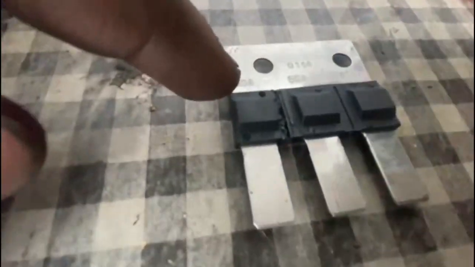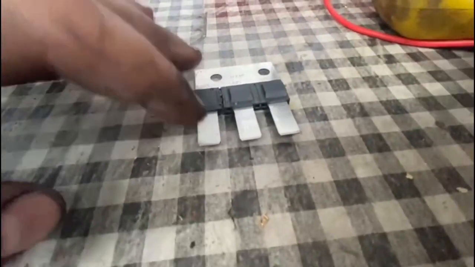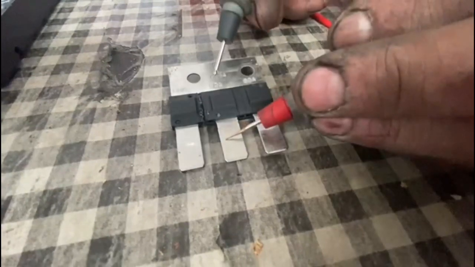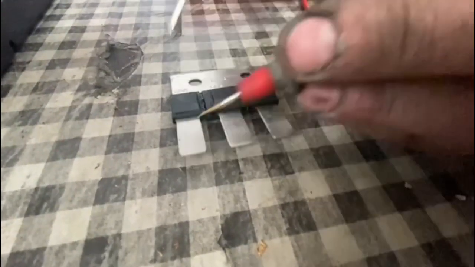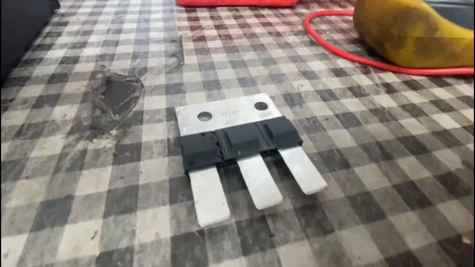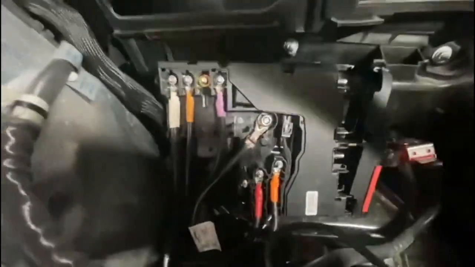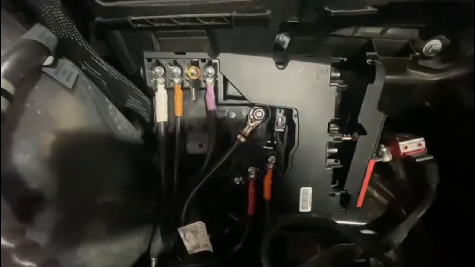Okay, as you can see, we've cut the plastic tab open from here and repaired, soldered the wire in between. We're testing them again. Yep, perfect, all good. Now we're going to close it up and put everything back together. Okay, so we've put the front SAM module back together.